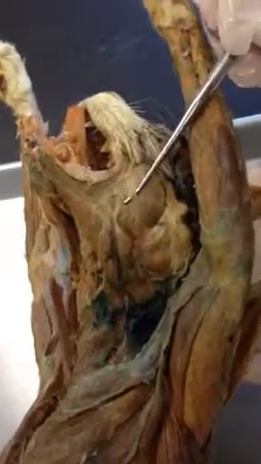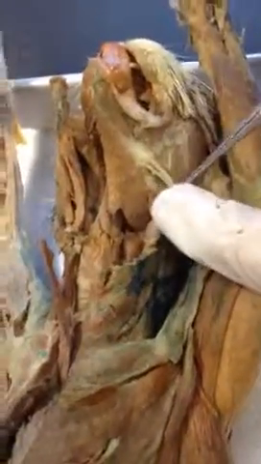Right here is the parotid duct. This is the parotid gland. Right here, this is the submandibular gland. These are the lymph nodes. And if you look inside, this piece right here that I'm pointing at, that is the sublingual gland.